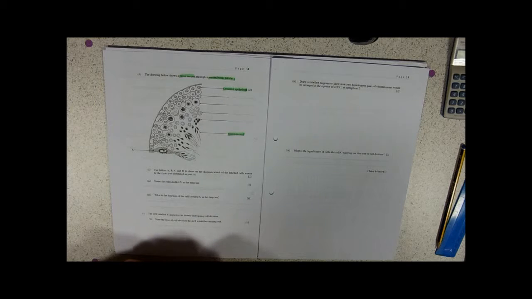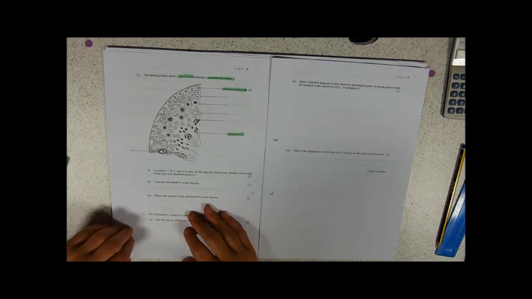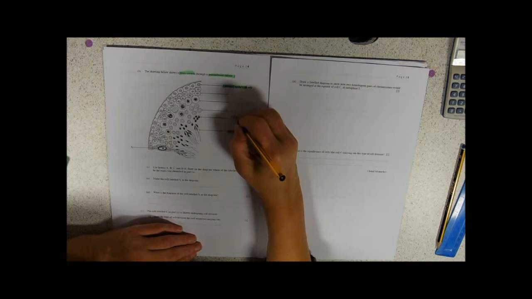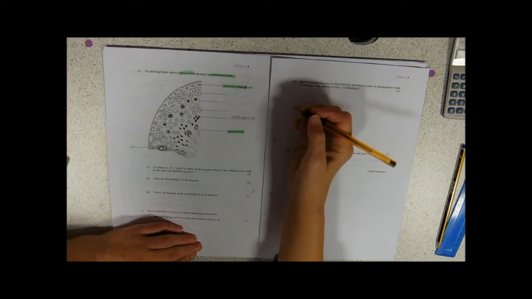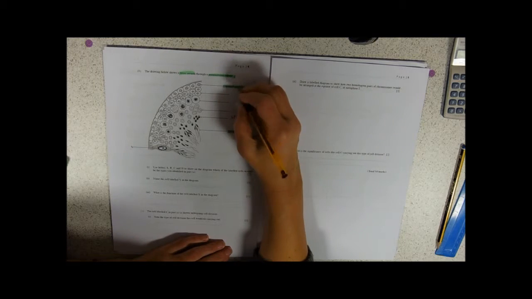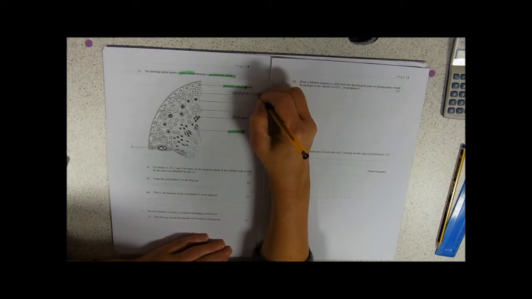So effectively, irrespective of what the diagram looks like, we've got 4 gaps in between for these 4 cell types. So spermatozoa differentiate from spermatids. Germinal epithelia to mitosis to give spermatogonia.